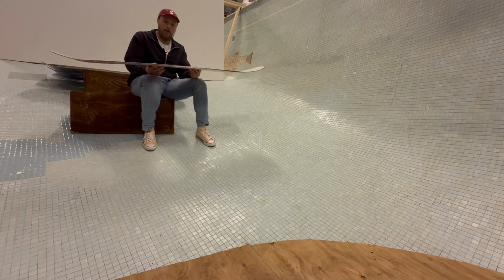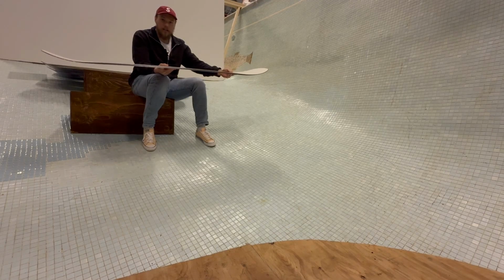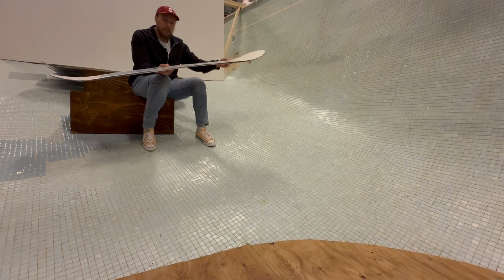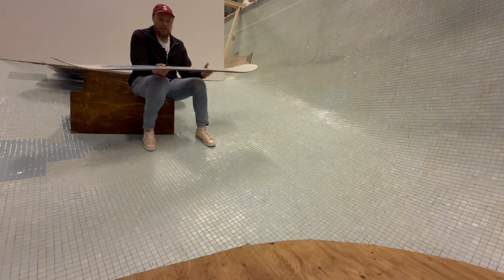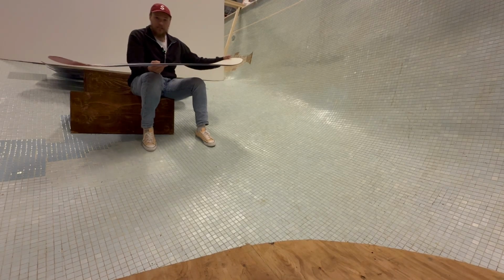And again, the whole idea of a directional camber and a directional flex is basically to allow the rider to lift the nose of the snowboard as seamlessly as possible when riding in powder, because it really does make a difference. So that's really what directional flex is all about.